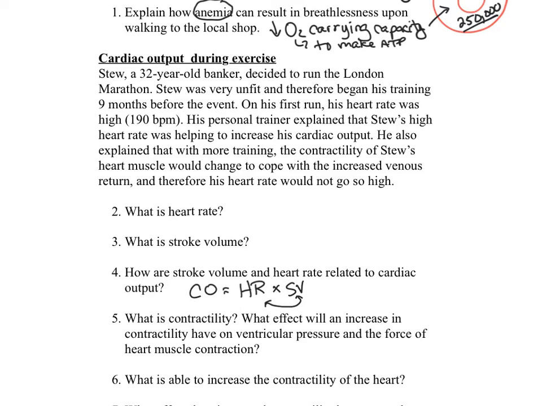So what is contractility? Contractility is the strength of contraction of the heart. And what effect will an increase in contractility have on ventricular pressure and the force of the heart muscle contraction? This seems kind of obvious, but if you have an increase in contractility, that means the left ventricle is squeezing more, it's contracting harder. It's going to increase the ventricular pressure, and it's going to increase the force of the heart muscle contraction.